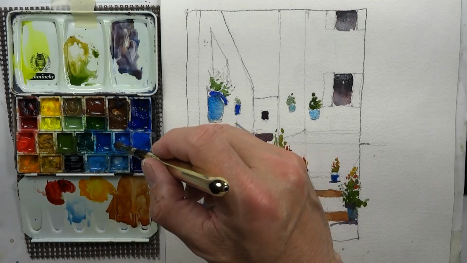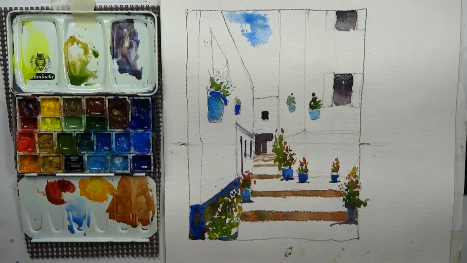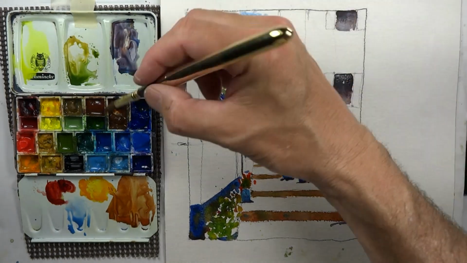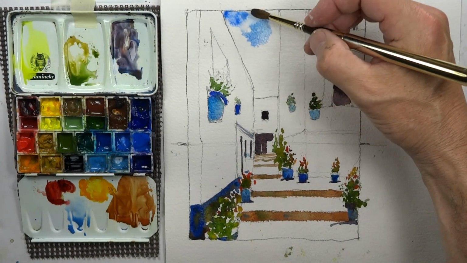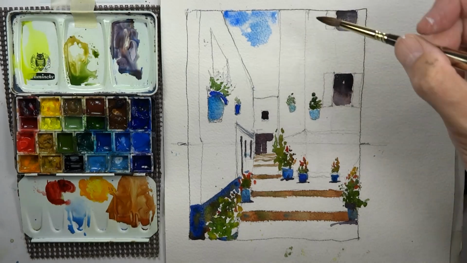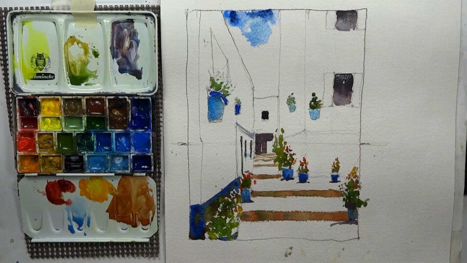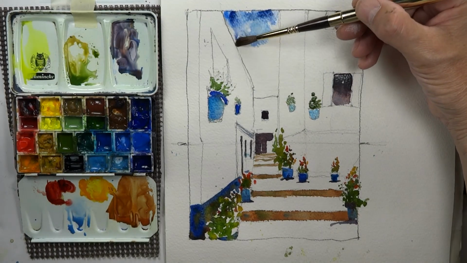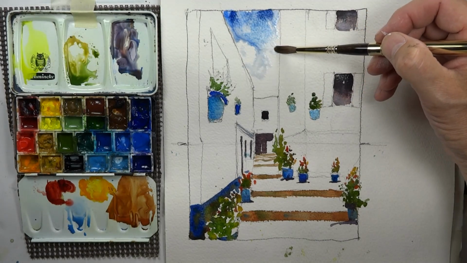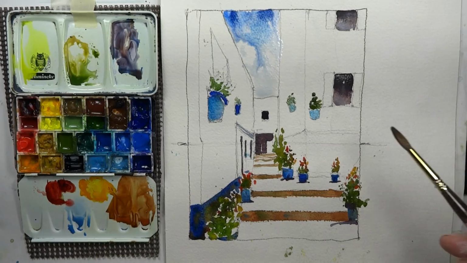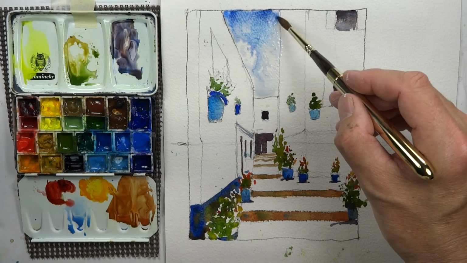Let's get some sky in, cobalt blue. All right, some good sky color there, just a little indication.